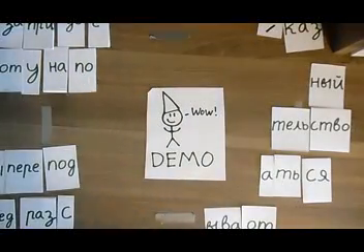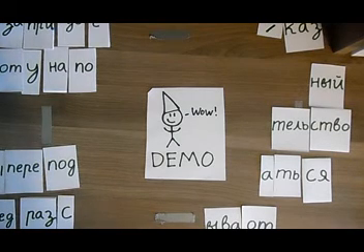Yes, this is the verb prefix video in the prefix verb series. In this video, we're going to take a bunch of prefixes and make a lot of words out of them. But before we do that, I want to bring up the Lego analogy.